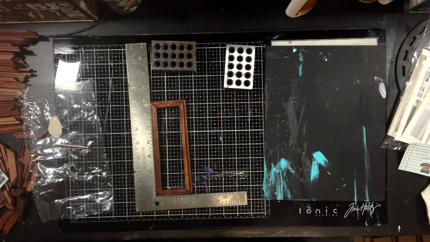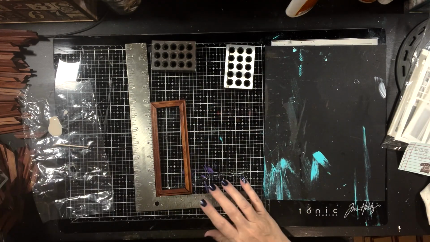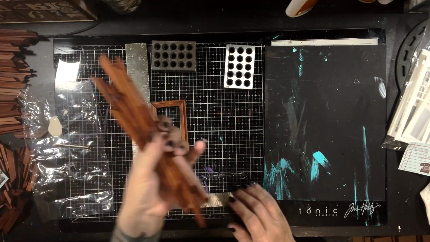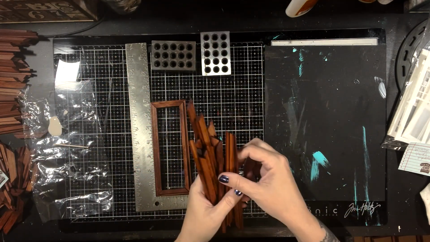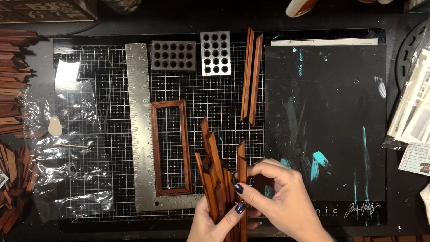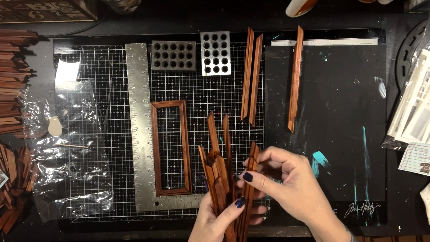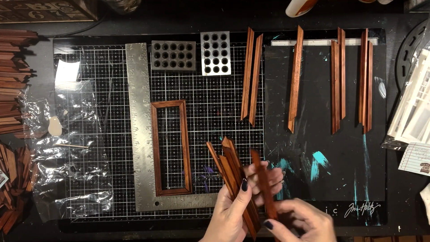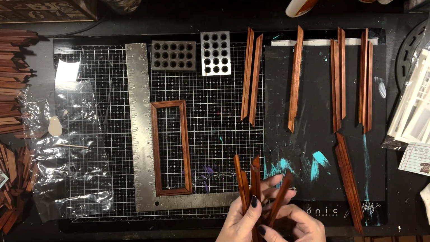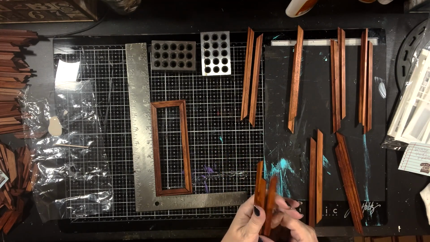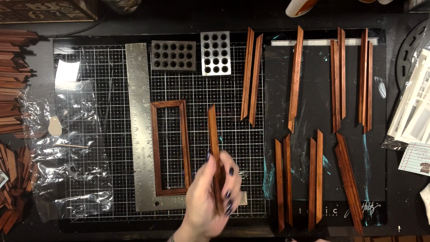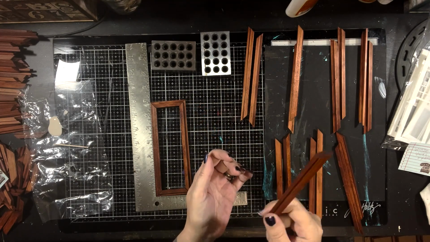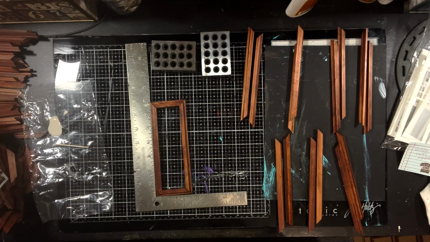Okay, so there's one, and that should finish off the rest of these too. So we've got 2, 3, 4, 5, 6, 7, and 8. And with most of the lengths of the window stuff, they did give you 1 extra one. Okay, so that's why I've got 1 left.